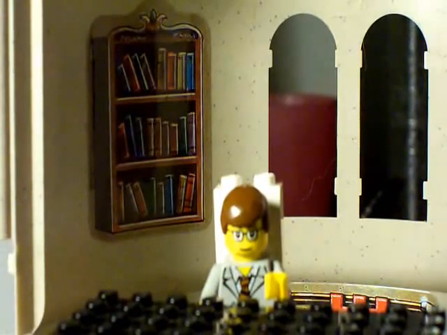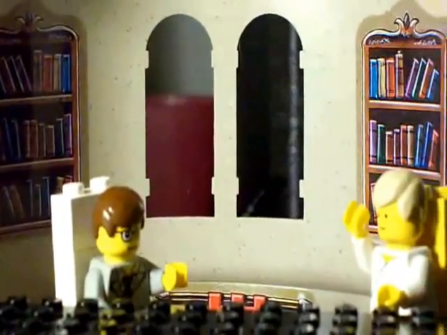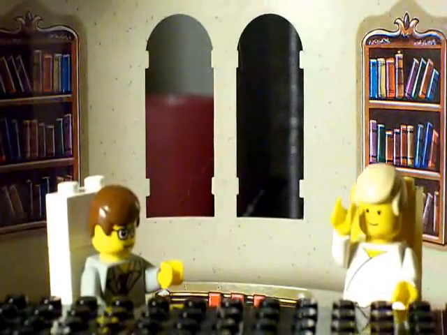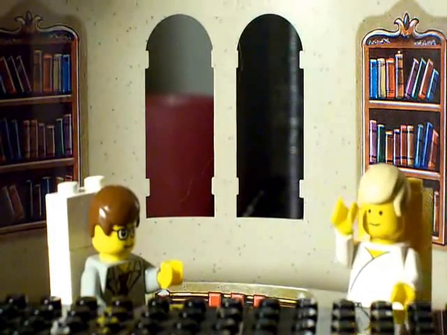Today on LegoPiece Theatre, we will be taking a look at the science of speed. To help us better understand the subject, we have a special guest with us. Please welcome with me, Luke Skywalker.